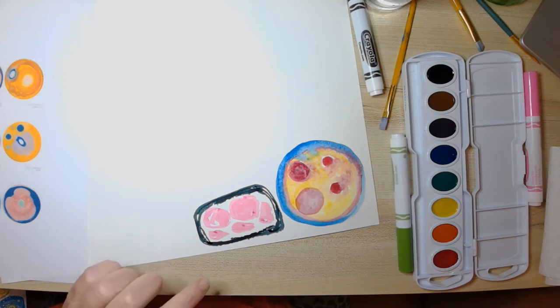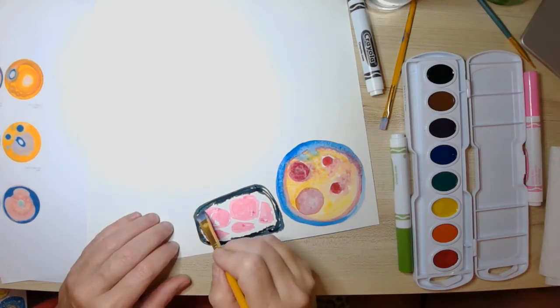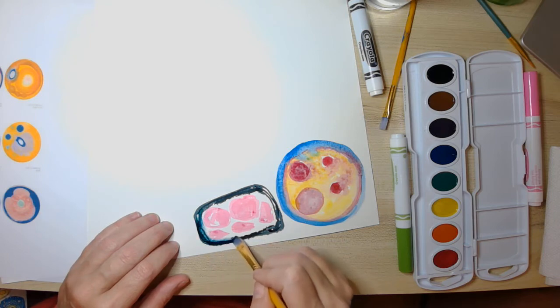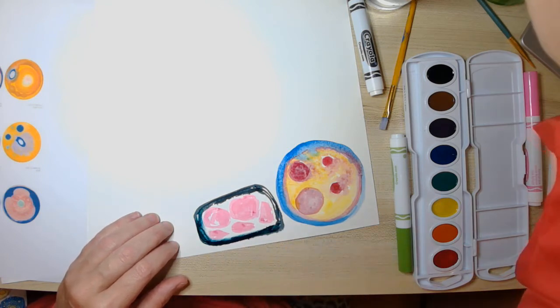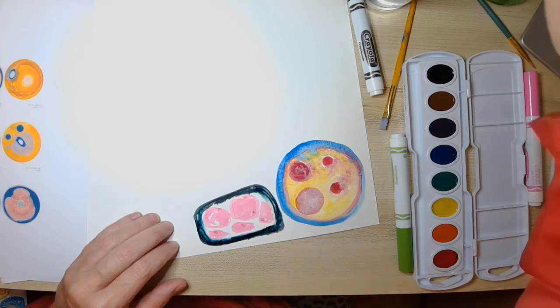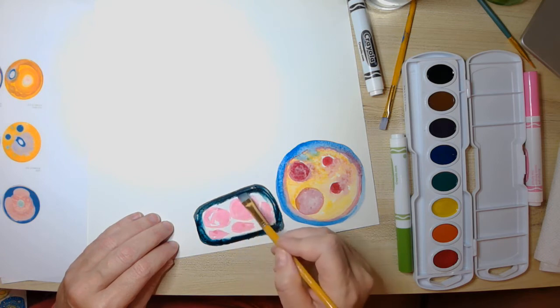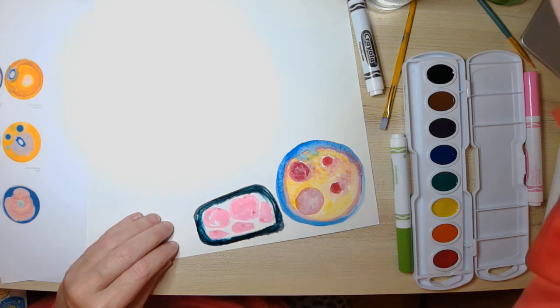What I like to do, I'm going to put some green in there in a minute too, but I want to blend it with water first, only on top of where the marker is, because I want to keep it from bleeding too much. Sometimes with a marker, if you just put water on it, it bleeds too quickly. So I'm just going to wet where I put the color.